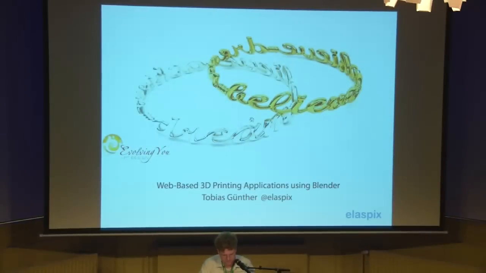Okay, so this presentation is about how to create customized bracelets. We have produced them in silver and also in gold. This first one is gold and this is silver. So if you like, you can come to me after the talk and inspect them and feel them. It's very smooth, the quality is very high.